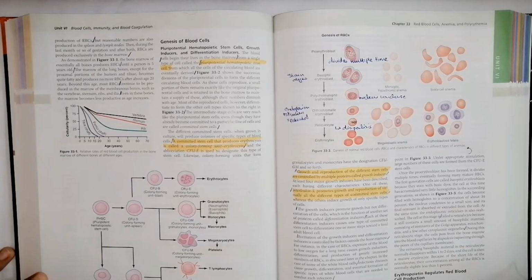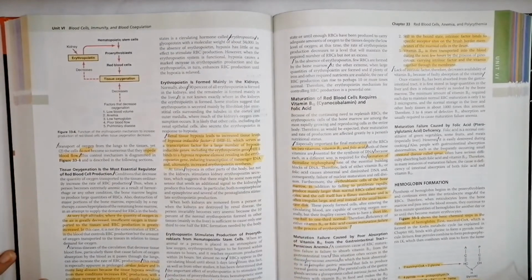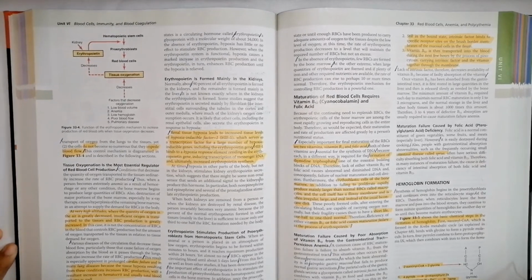Erythropoietin regulates RBC production. Total mass of RBCs in the circulating system is regulated within narrow limits, and thus one should have an adequate number of RBCs available to provide sufficient transport of oxygen. And number two, cells do not become so numerous that they impede the blood flow.